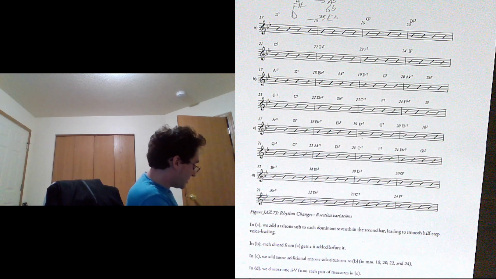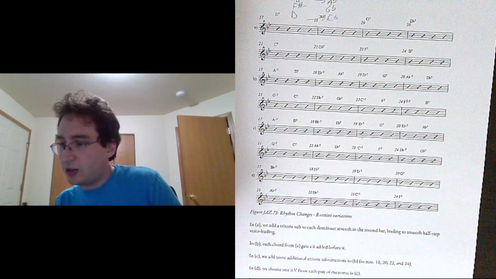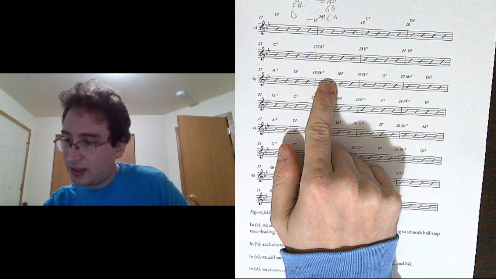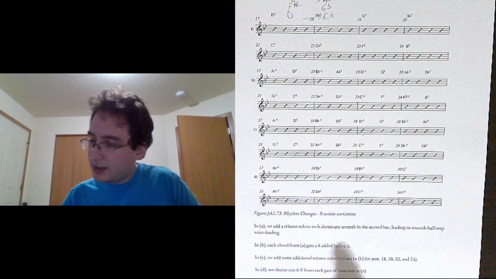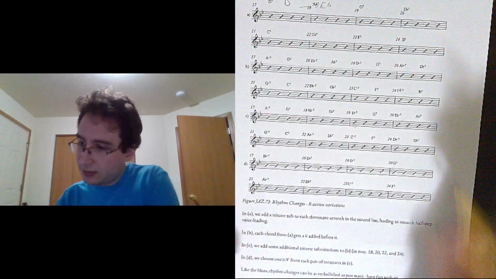Presumably we're going to. So some of the transitions with the tritone substitutions are a little bit funky, like going from D7 to E flat minor 7 is exactly what we expect, but you get some cool stuff in there. In C, we have some additional tritone substitutions.